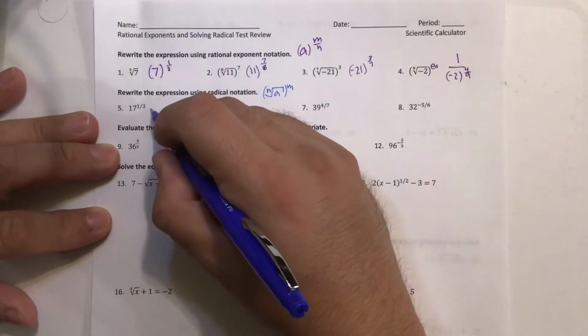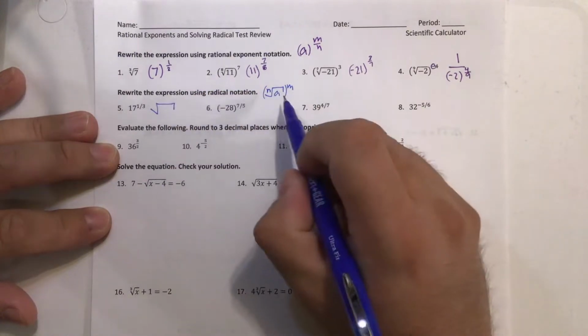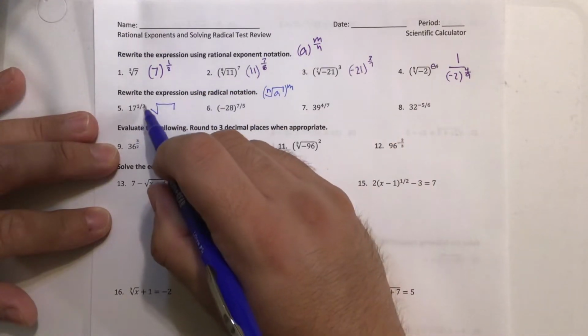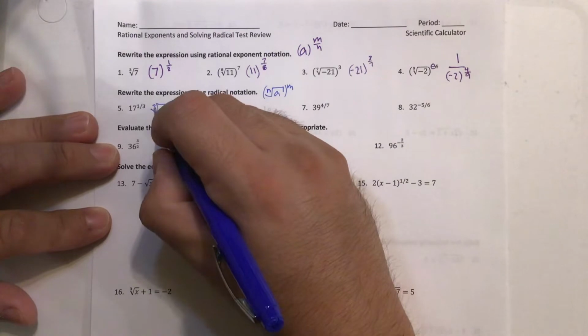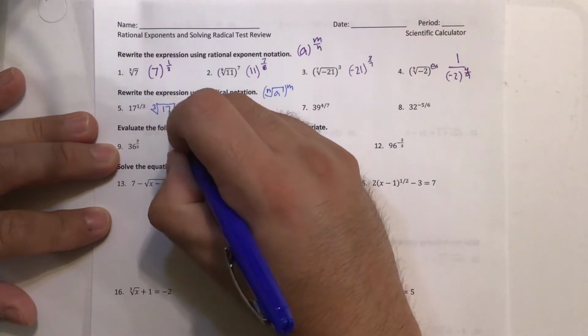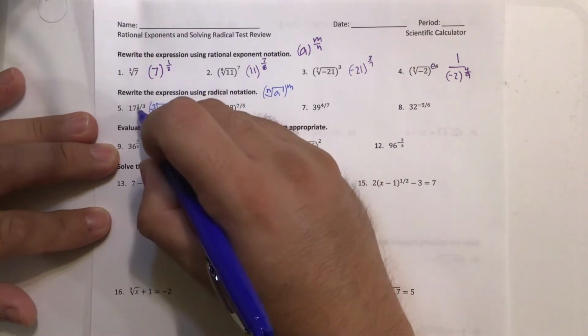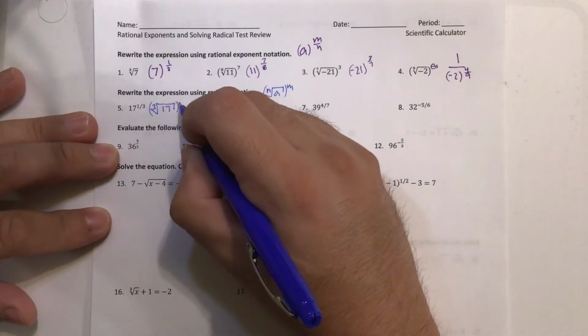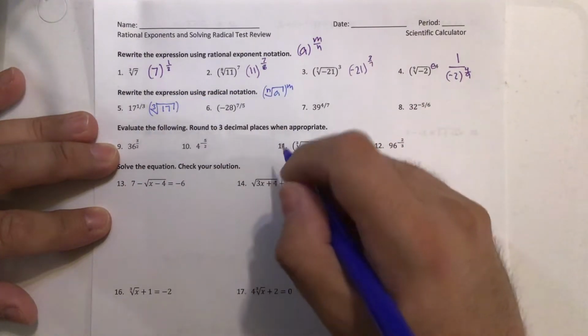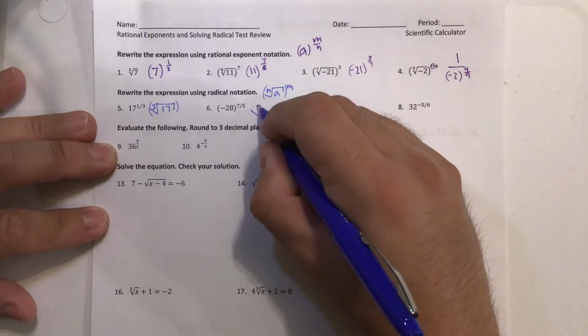So we start with our radical sign. Our root is the number on the bottom of the fraction, which is 3. The base is a radicand, goes inside. And we raise it to the m power, in this case 1. So we can put a 1, or we don't need to put it. It's your choice.